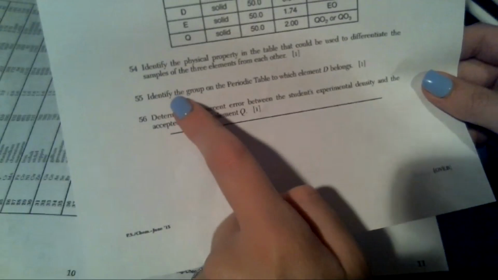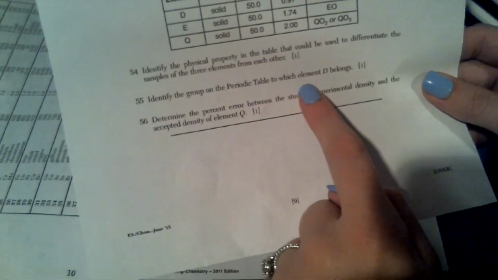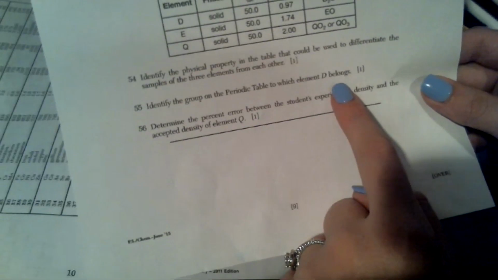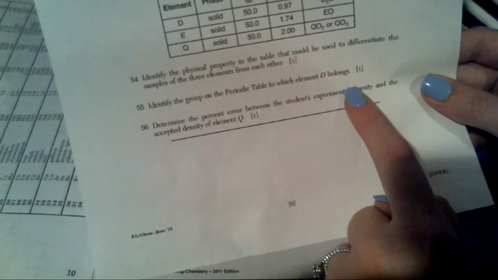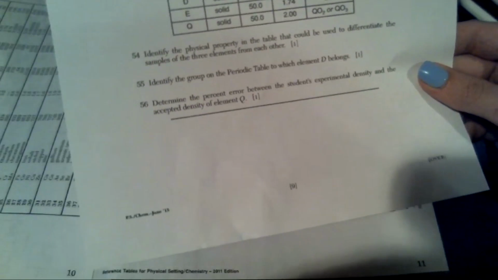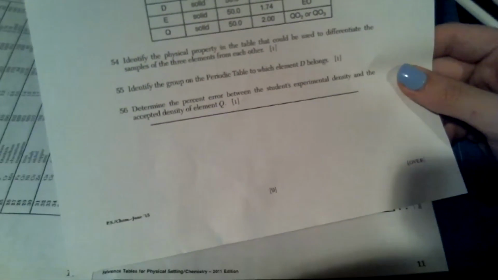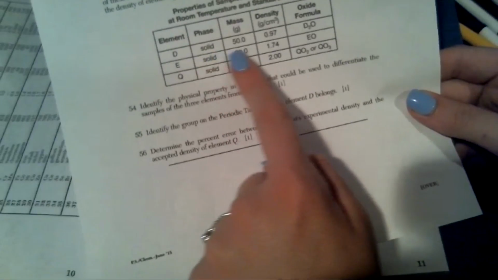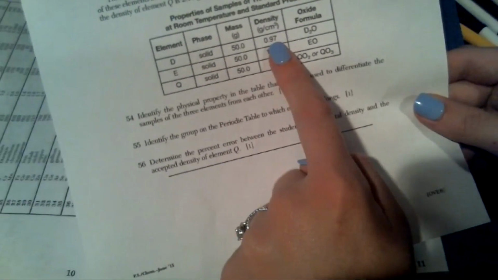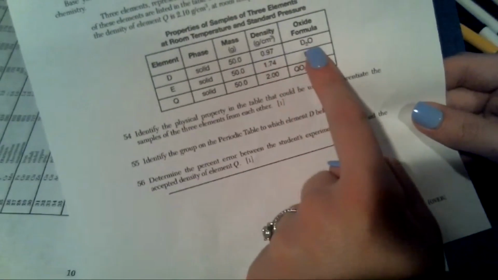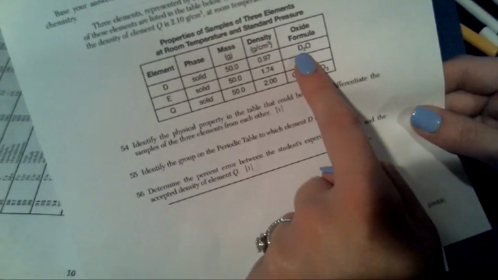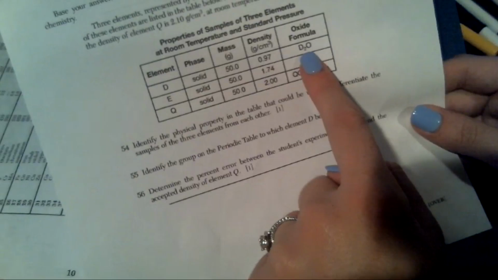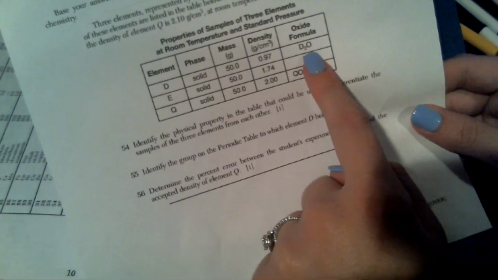Okay. Next, we can identify the group on the periodic table to which element D belongs. So it's kind of multiple choice because there's only 18 groups on the periodic table. So your answer choice has to be 1 through 18. So we know it's a solid. Its density is less than water, so it'll float in water. And this is probably the most important part, is that its formula would be D2O.